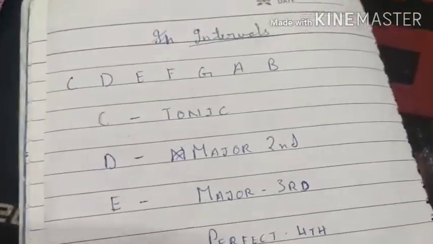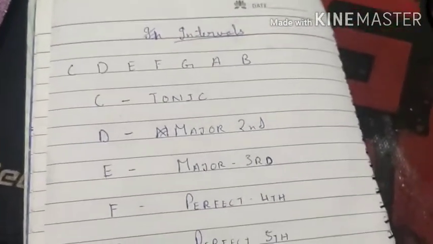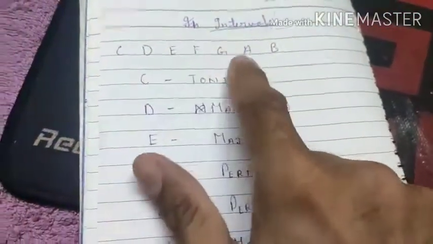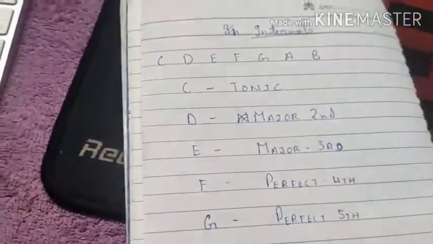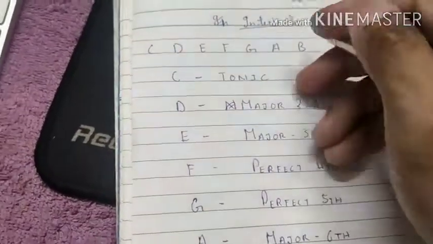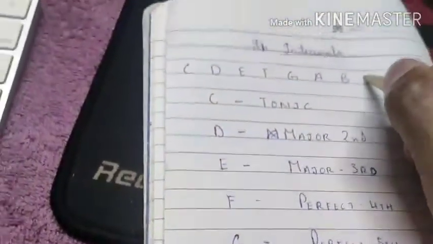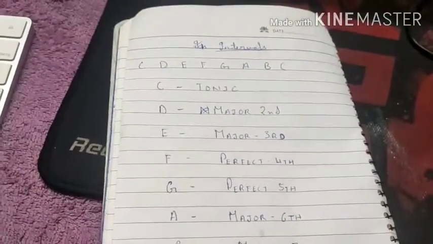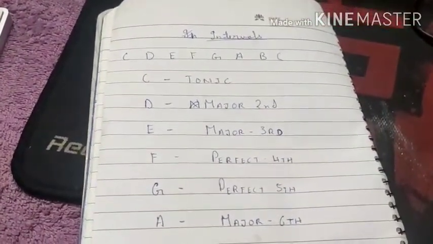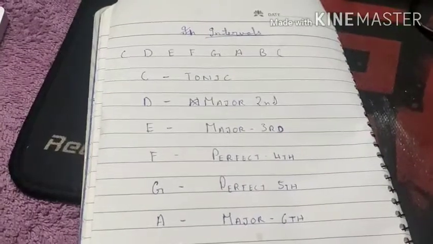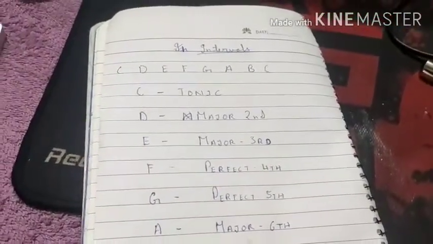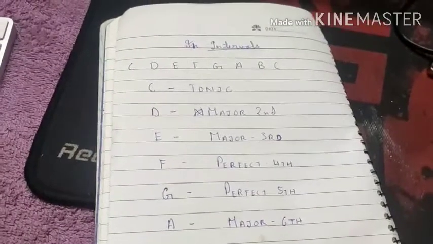So now if we take a look at the C major scale, here we have 7 notes: C, D, E, F, G, A, B, and again you can add the octave as well. So that completes the octave. Now that means that we have 8 possible intervals in this major scale. Now what do we call them? So let's take a look at that.